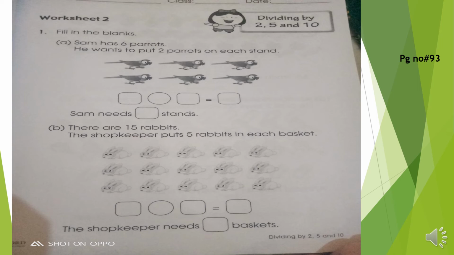Let me take out my pen so I can do it. So what does he want to do? He wants to put 2 parrots in each stand. So this is how we have to circle in a group of 2. So how many stands will he need? It's clearly shown in the picture when I have circled the parrots that he needs 3 stands.